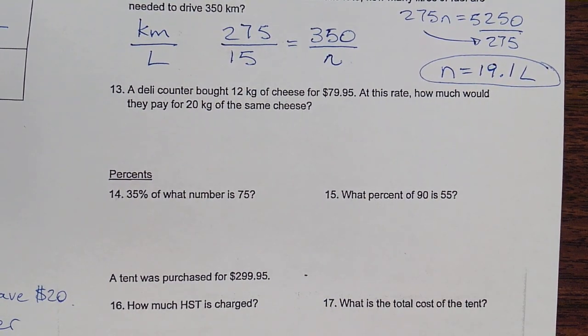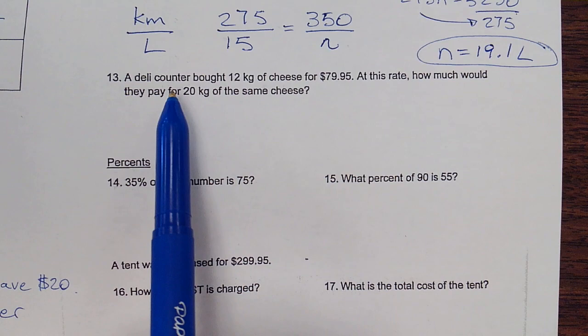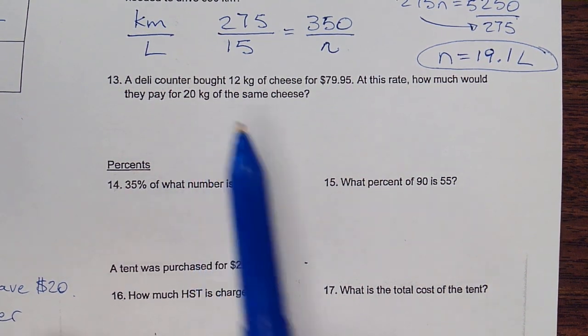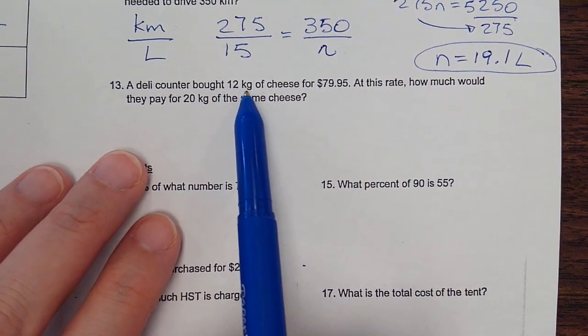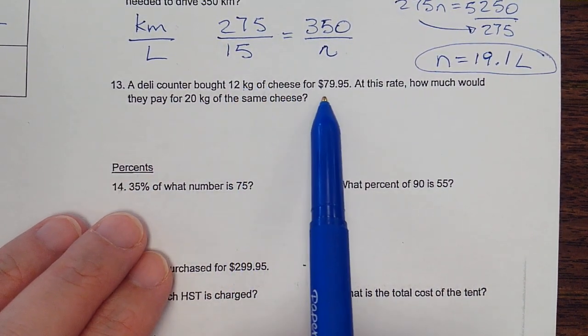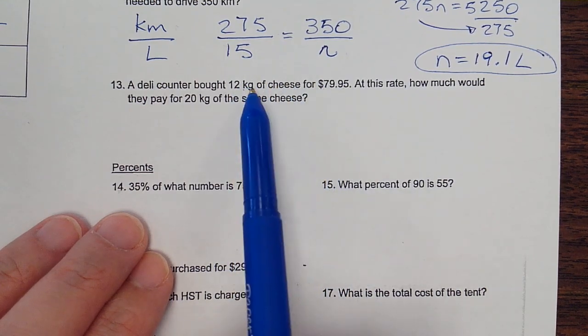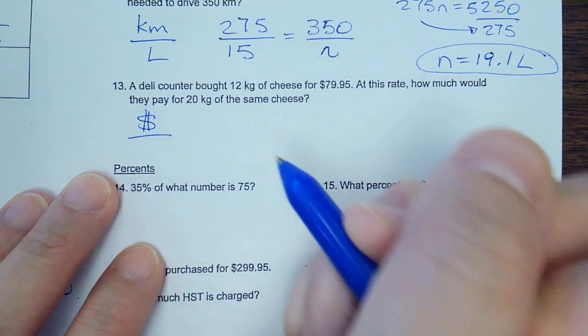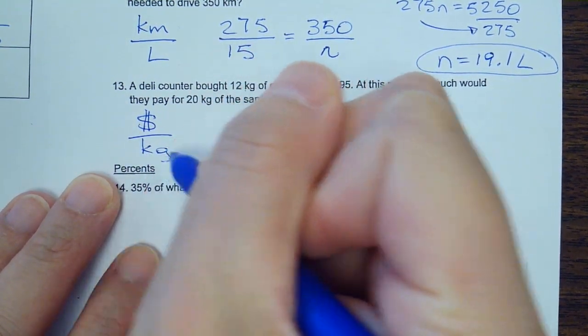Okay, number 13, Tanya. Okay, so let's work on it together. Would you put kilograms on the top or dollars on the top? Yeah, because money always comes first. Dollars per kilogram.